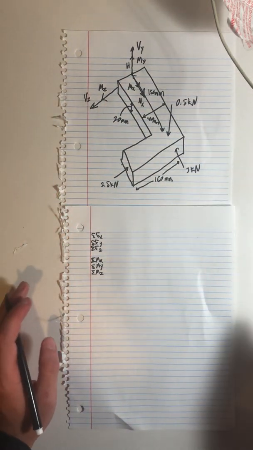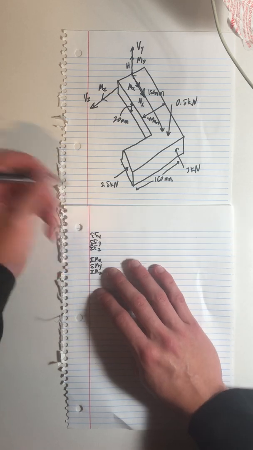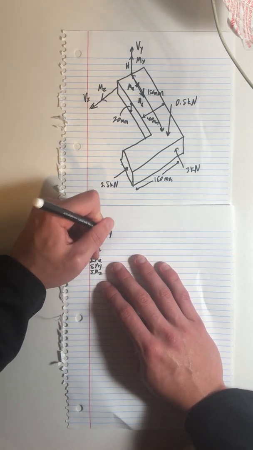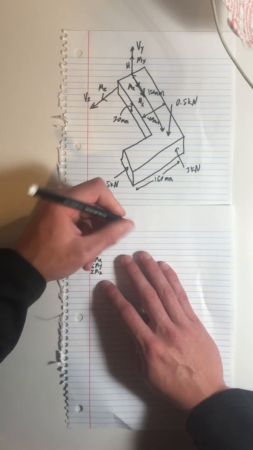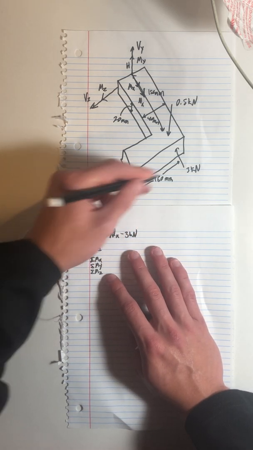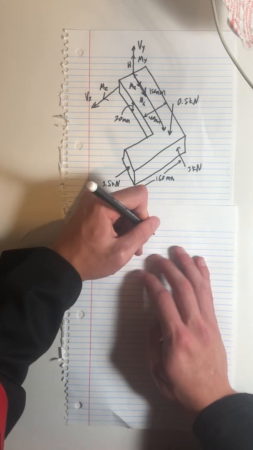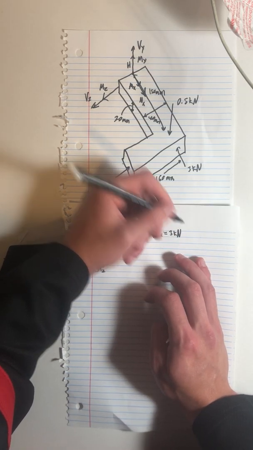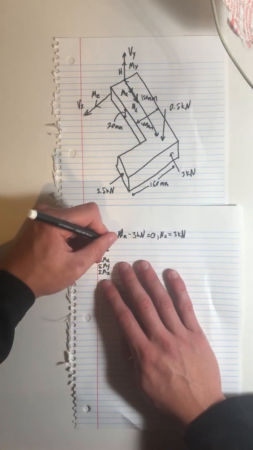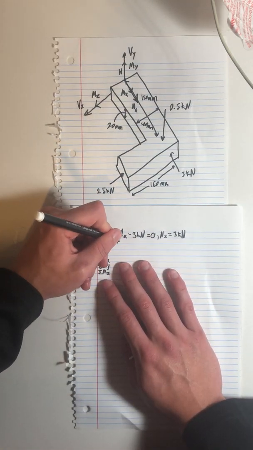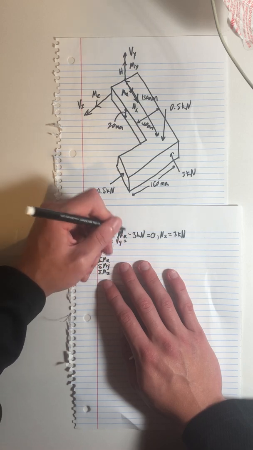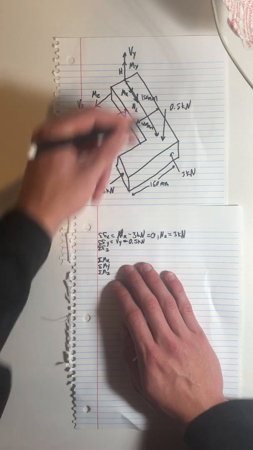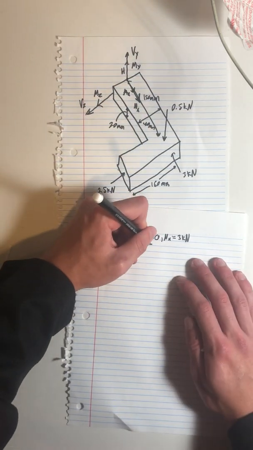So finding the sum of the forces, for a static object it is all equal to 0. So we're going to have Nx minus the 3 kilonewtons, equal to 0. So Nx is equal to 3 kilonewtons. And then we're going to have our Vy, minus 0.5 kilonewtons, because that's force applied in the y direction, equals 0.